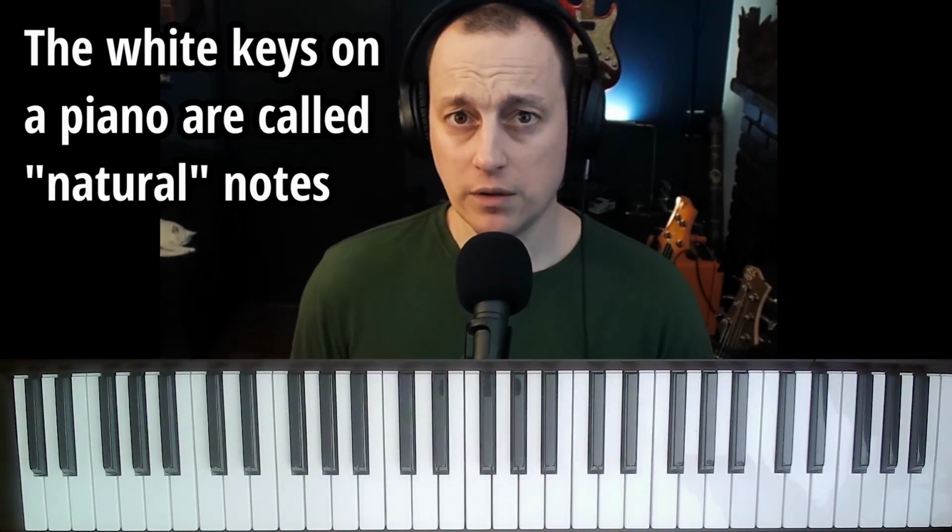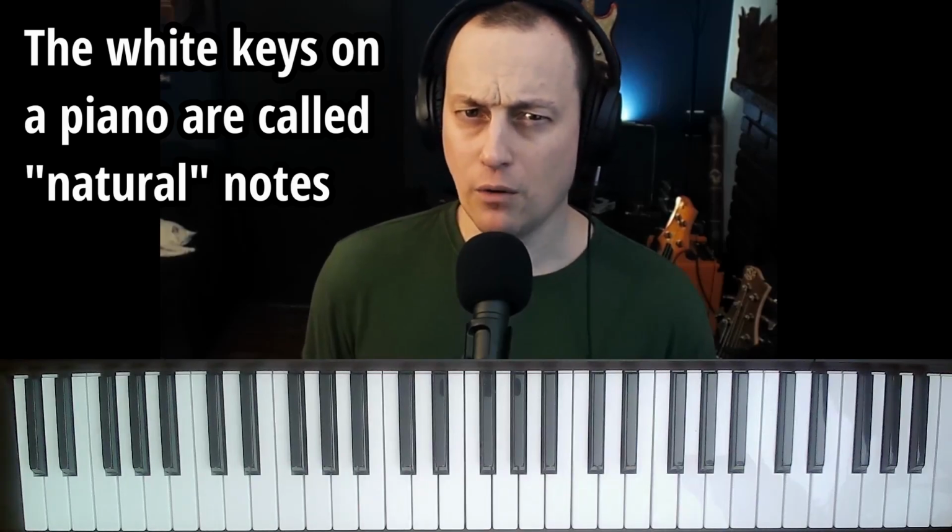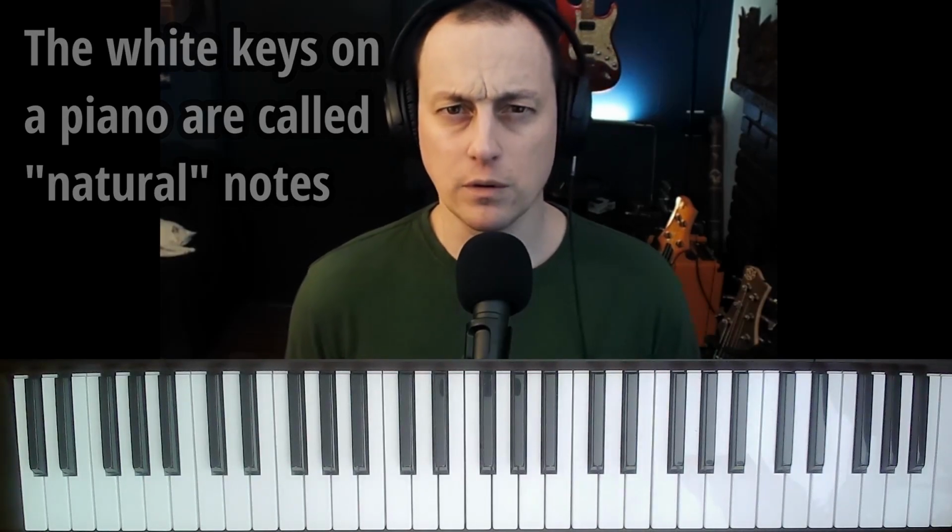Once again, we call these notes natural. There's no such thing as a zombie note. I don't know why they're called natural, but that's what we're going to call them. A natural, B natural, C natural, etc. Of course, you may have noticed that we have notes between our natural notes. We have the black keys, yes, and they don't get a regular letter name.